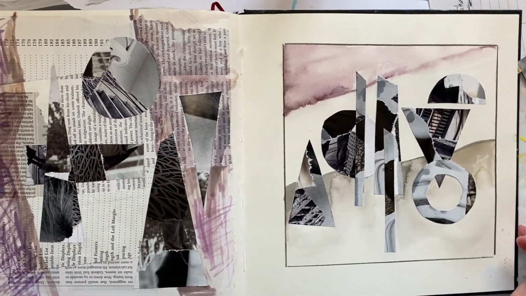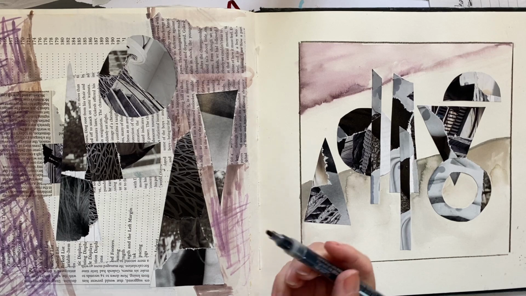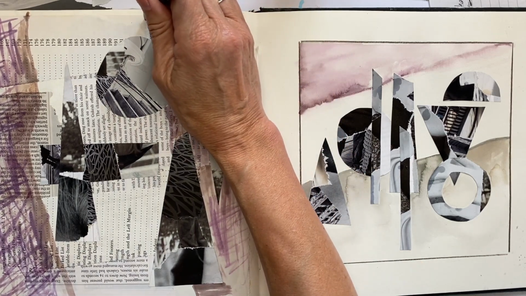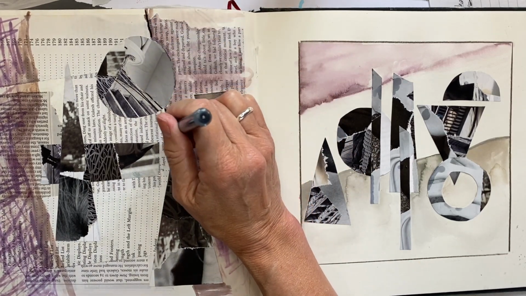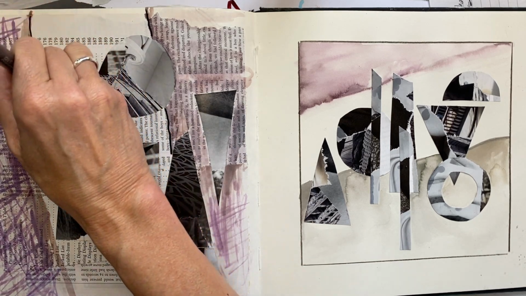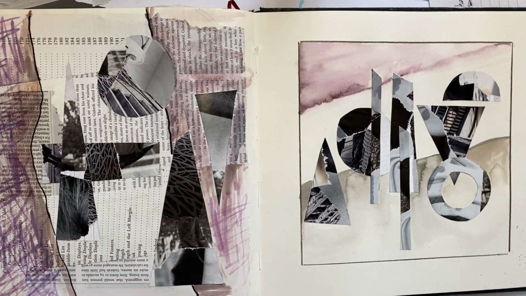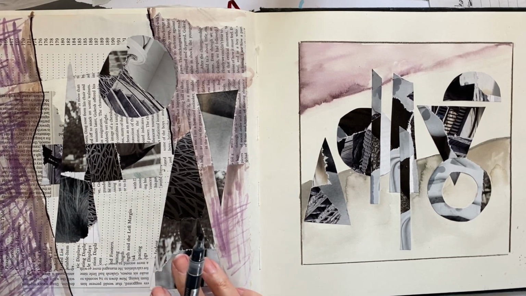I'm going to go in with my acrylic pen. And again, I'm not sure whether this is going to work or not, or whether it's just going to be too much. I'm just going to go over these. Actually, that could work.